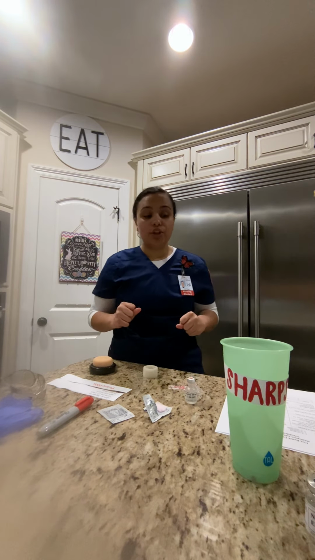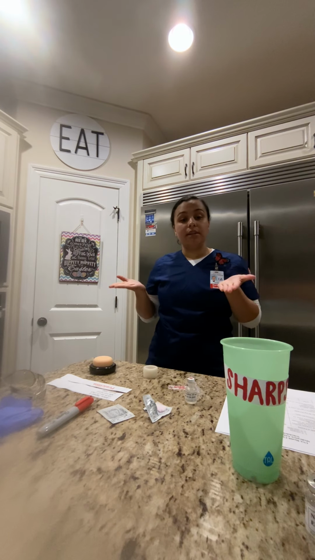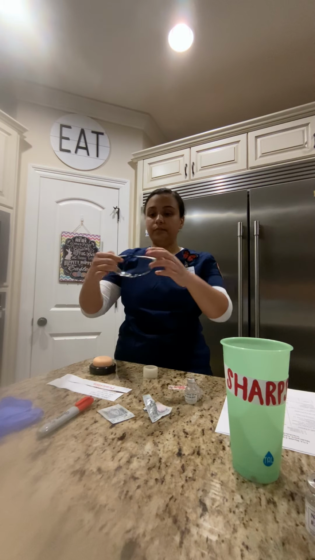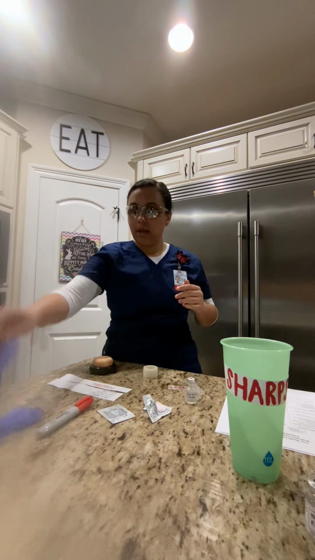So now I'm going to raise the bed to working height. I'm going to lower the side rails. I'm going to put on my goggles and put on my gloves.